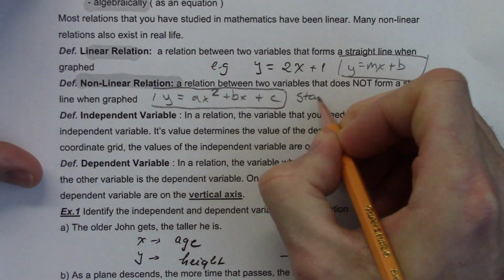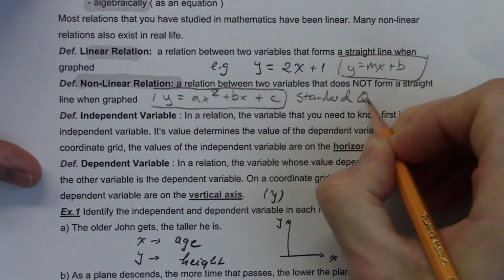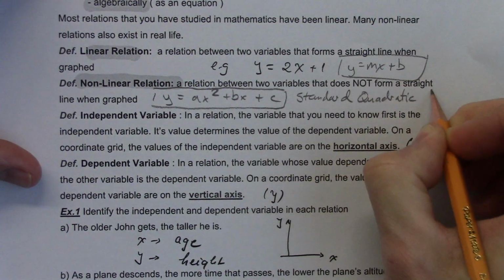That is your standard quadratic formula.